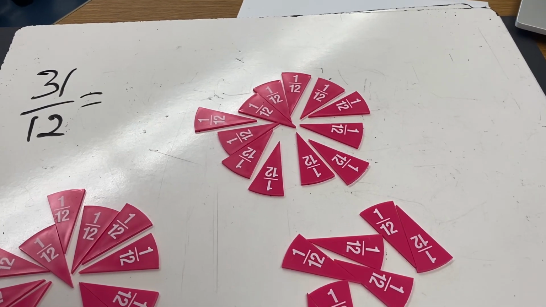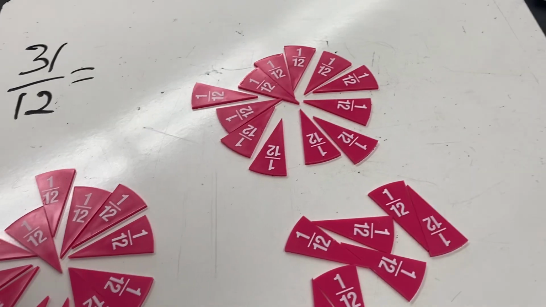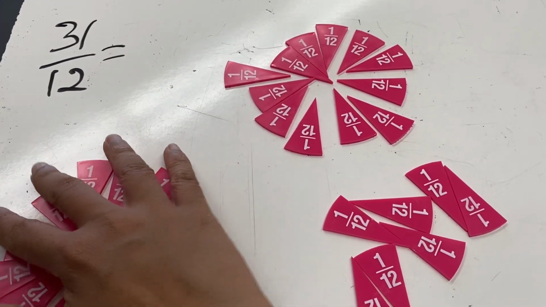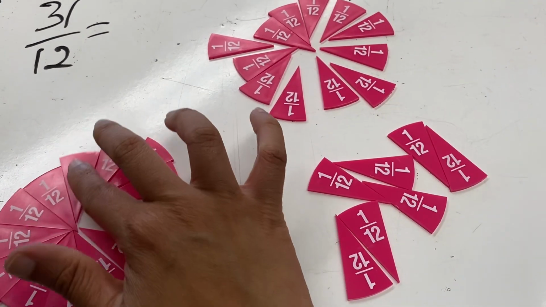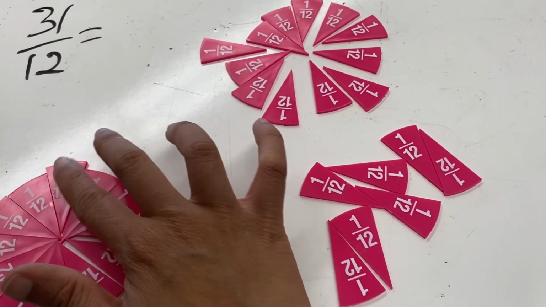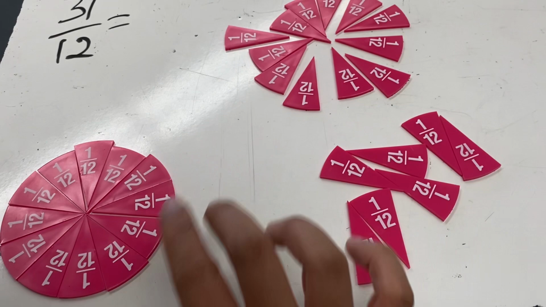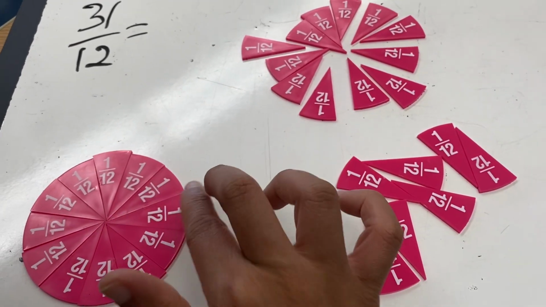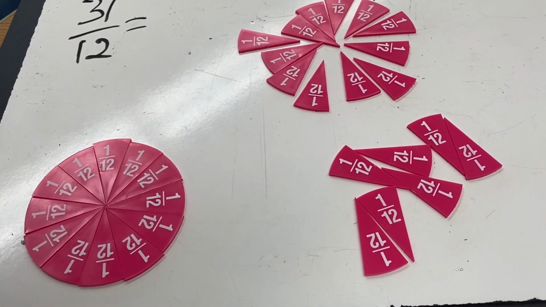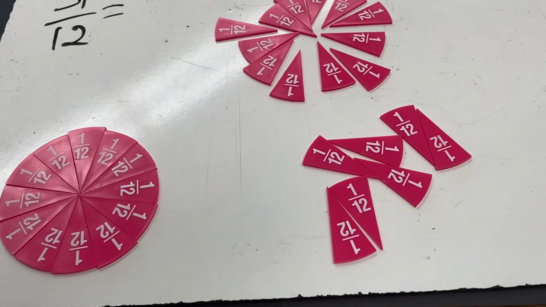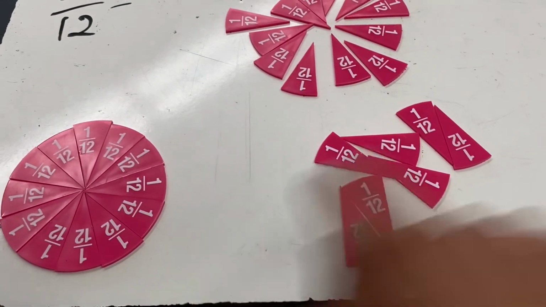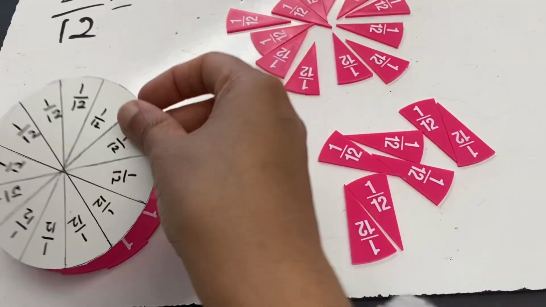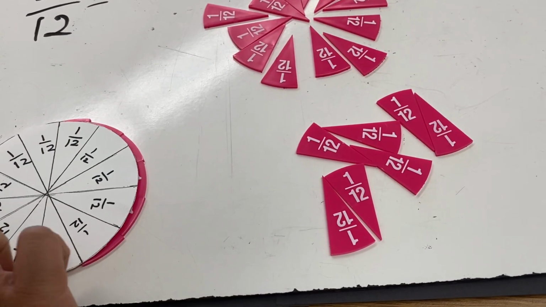All right? So here, with 12 twelfths, we can make one whole. Remember, when the numerator and the denominator are the same, you can make a whole. It doesn't matter what the numerator and the denominator are. It can be 2, it can be 5, so long as they are the same on top and the bottom, you can make a whole. So this makes a whole.